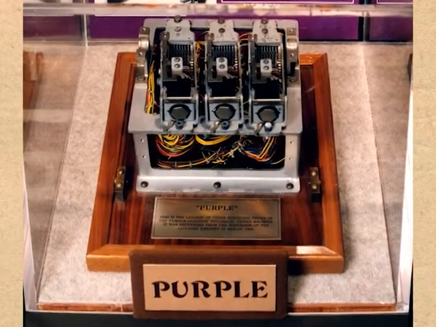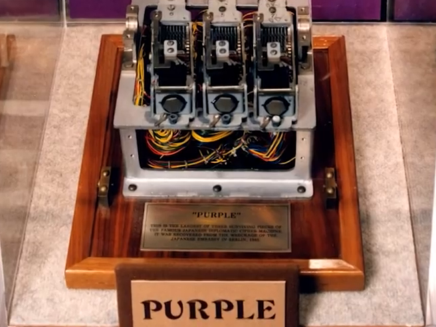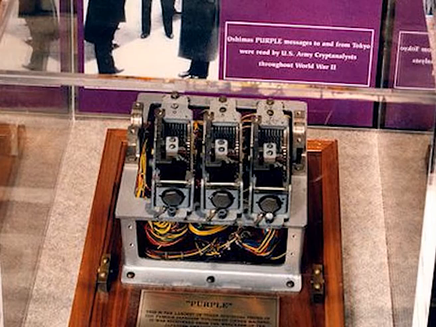Then we have Purple. The Japanese developed an encryption machine while the Allied forces were busy cracking Enigma and named it Purple. Purple was made using stepping switches that were normally used for routing telephone signals. During the war, the Japanese were efficient in destroying their encryption machines, and due to this, no single complete Purple machine was ever discovered. This figure shows the Purple encryption machine.